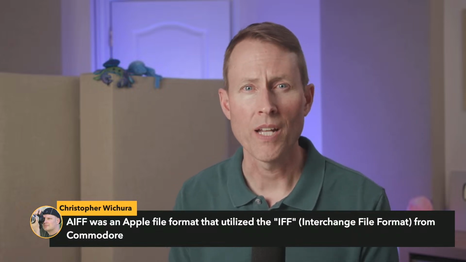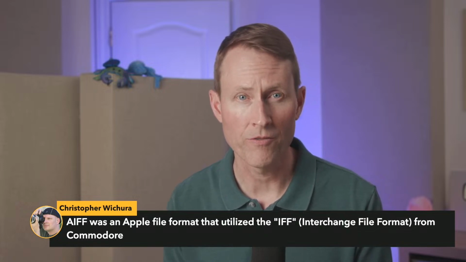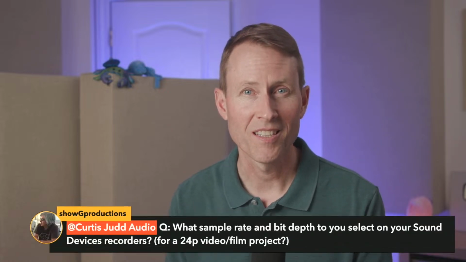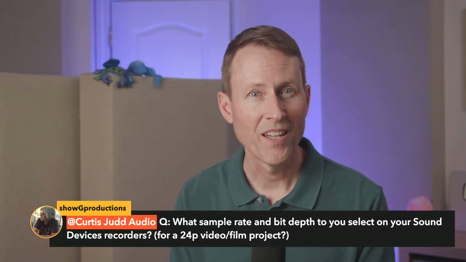AIFF was an Apple file format that utilized the IFF interchange file format from Commodore. Interesting. They borrowed that from Commodore. Some pretty fun historical stuff here.